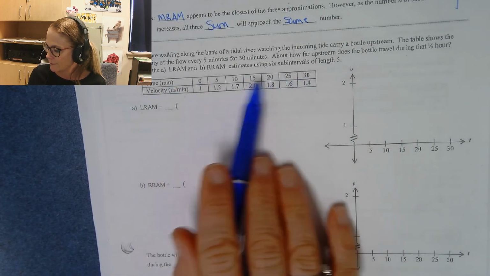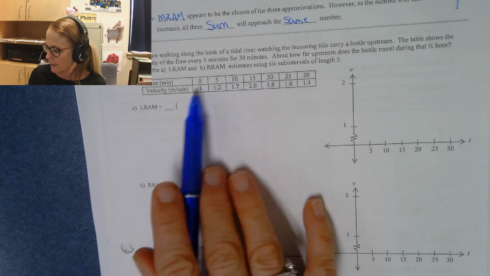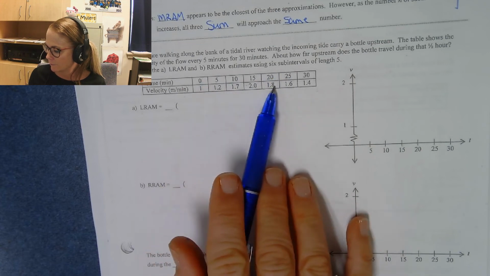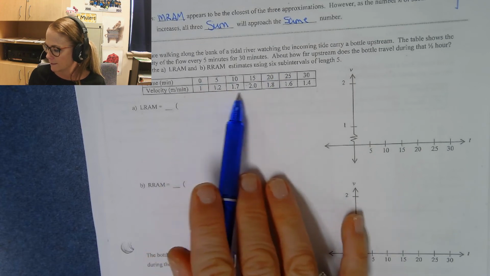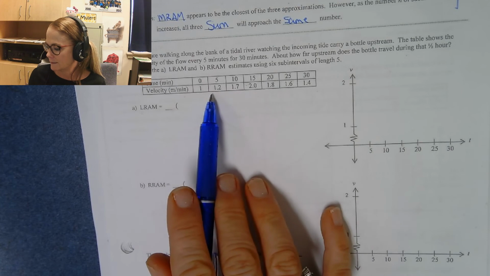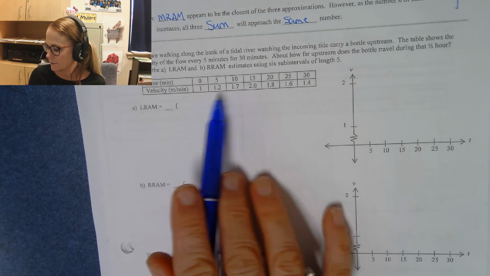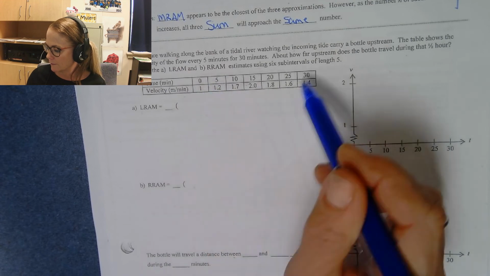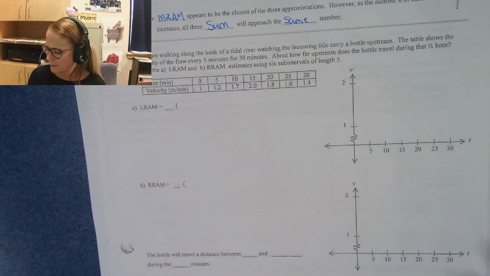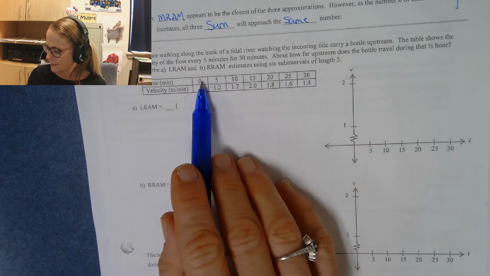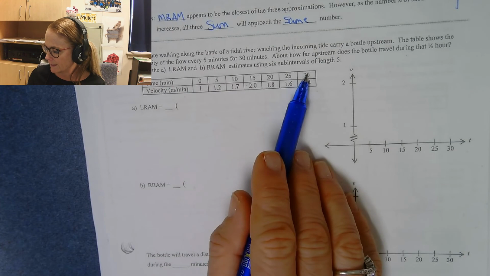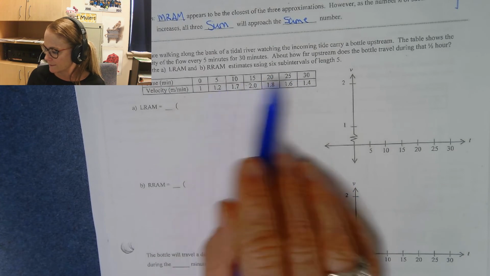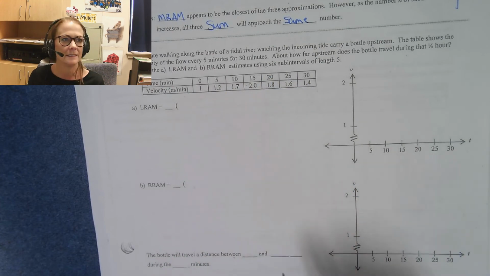So if I'm going to do 6 subintervals with an L or an R, I need 7 data points: 1, 2, 3, 4, 5, 6, 7. Perfect, because L is going to use the first 6, and R is going to use the last 6. So you don't look at this one for the R, and you don't look at this one for the L. 30 divided by 6 subintervals is 5, and these are already marked in 5, so this is an easy problem.